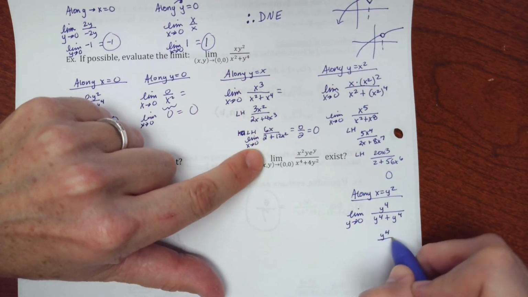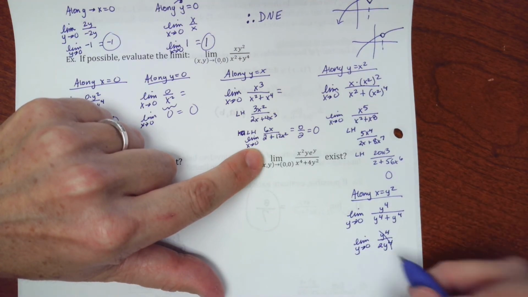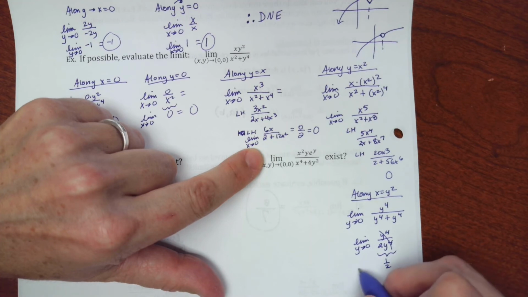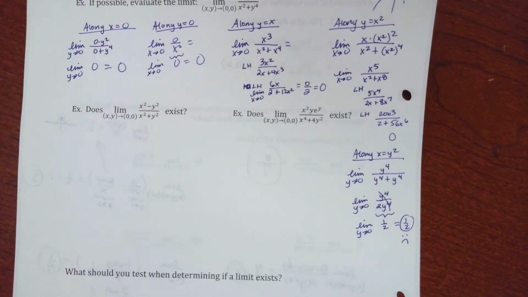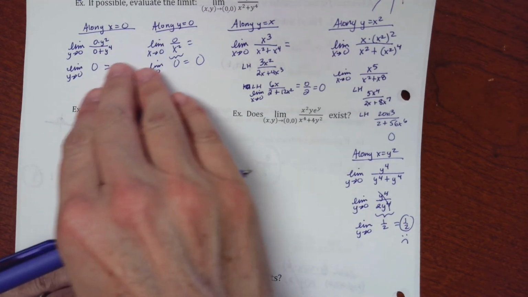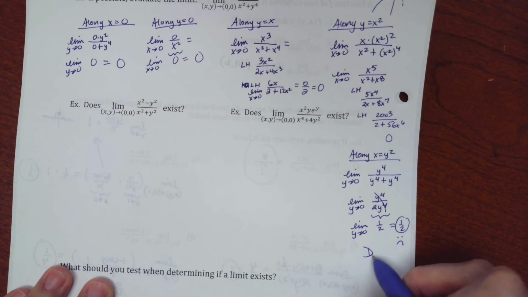All right, so now look what happens. I get y to the 4th over 2y to the 4th. And these y to the 4ths cancel. So that whole part there is just a 1/2. So the limit of 1/2 is 1/2. And that right there is a sad face, because all these were 0, and then we got a 1/2. So that's a does not exist.